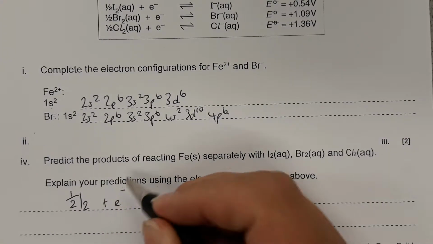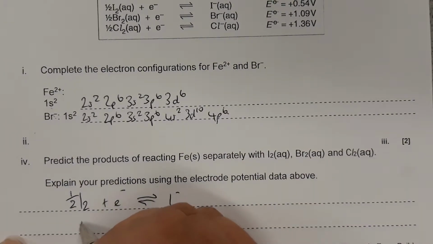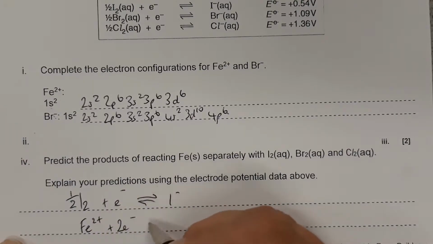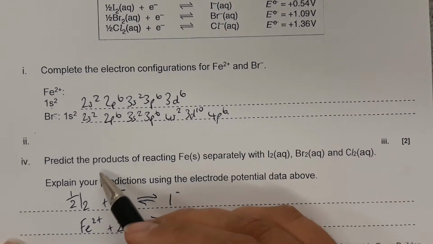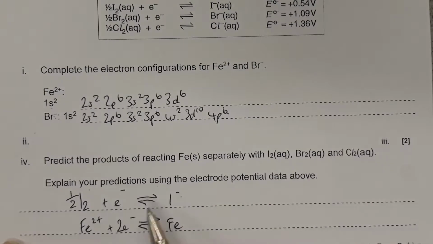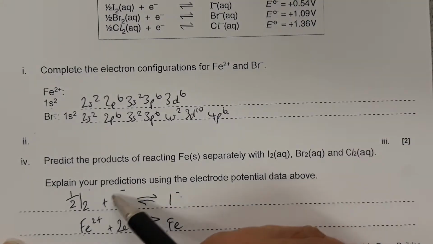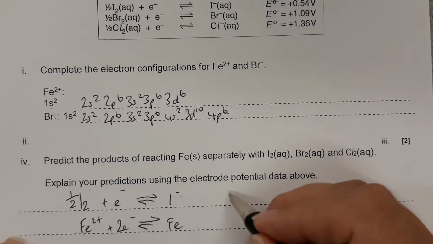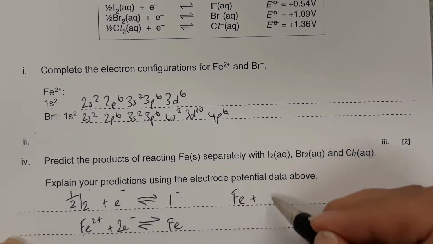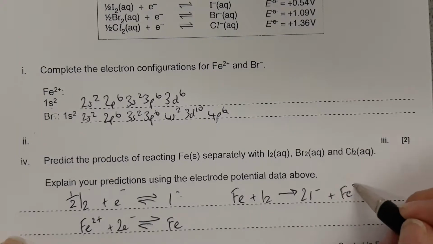So iodine plus an electron gives you I minus, and we've got the iron 2 plus ion plus 2e minus gives you iron. So this one's going to go forward because it's more positive, and this one's going to go backwards because it's more negative. Now we need to multiply this equation by 2 because we need 2 electrons in the top equation to cancel out the 2 electrons in the bottom equation. So half times 2 is 1. So our overall equation here is going to be iron plus iodine will produce 2I minus plus Fe2 plus.